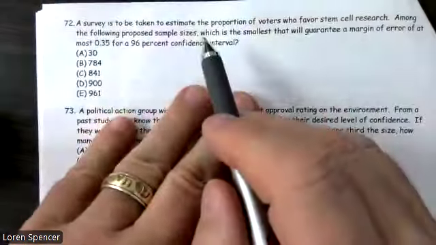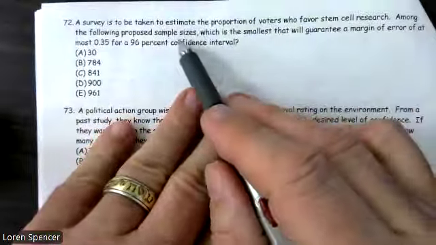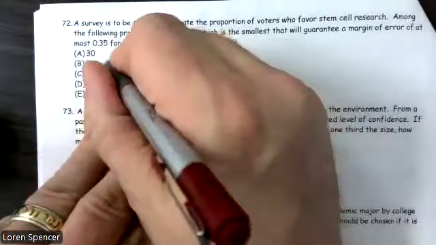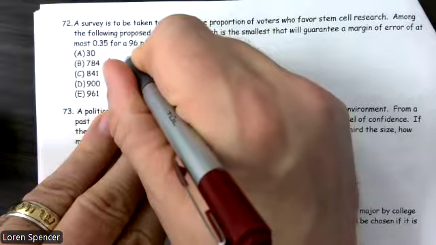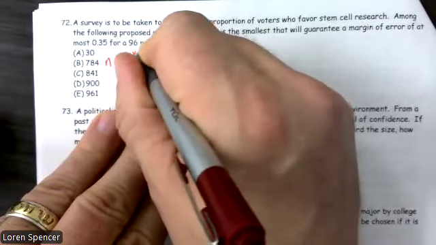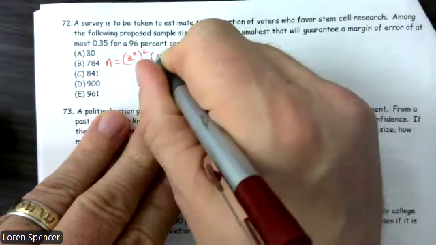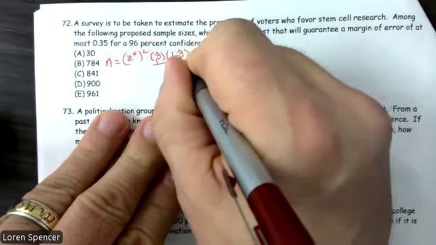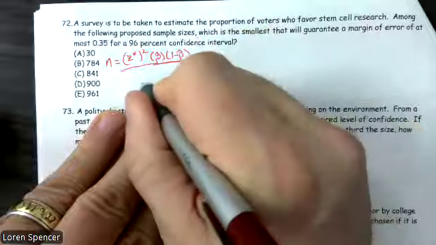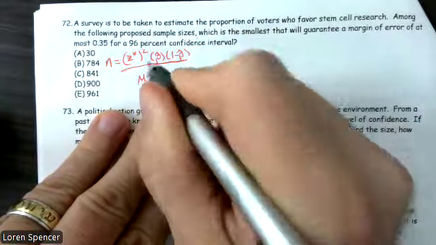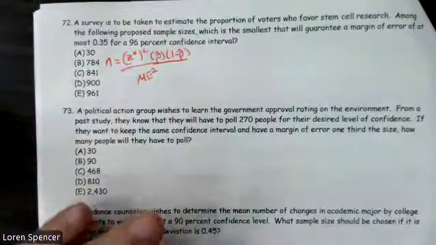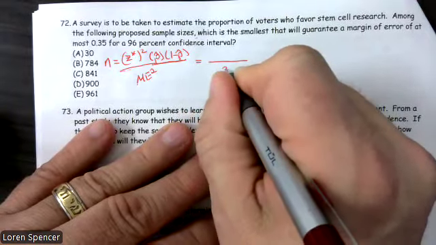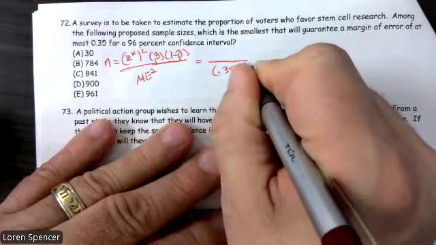All right, so among the following sample sizes, we're looking for n. And so we're going to go back to the same formula that we just used. n equals Z star squared times p hat times 1 minus p hat over ME squared. Well, they gave us the ME. It told us the margin of error was 0.35, so we're going to need to square that.